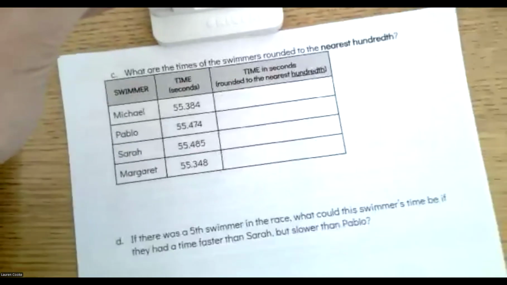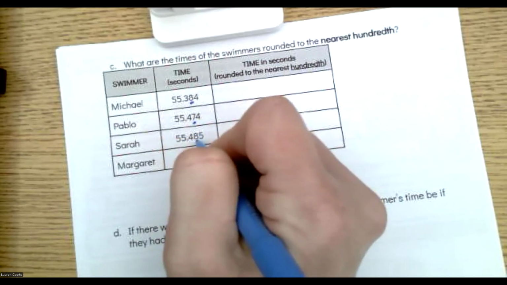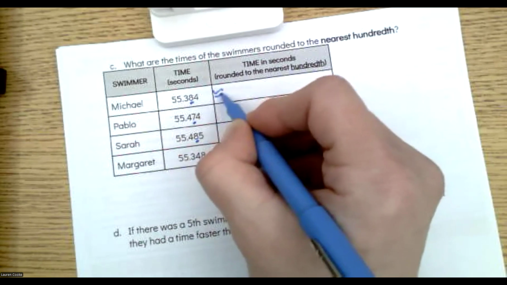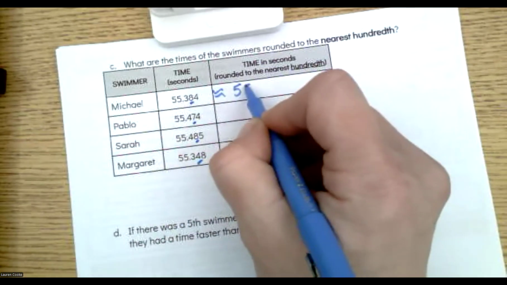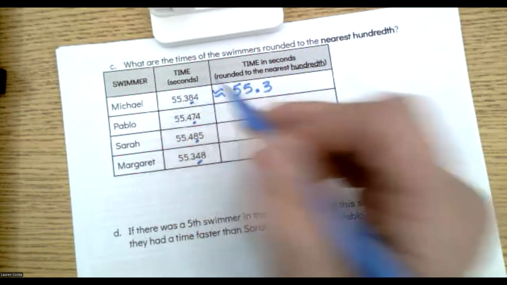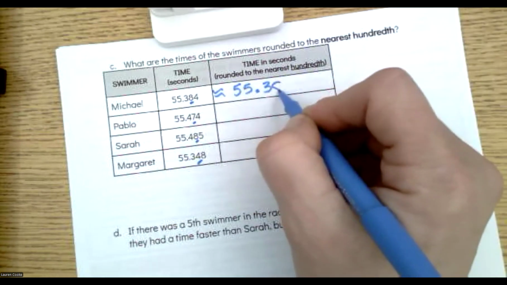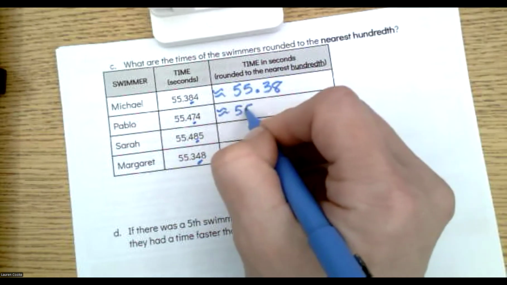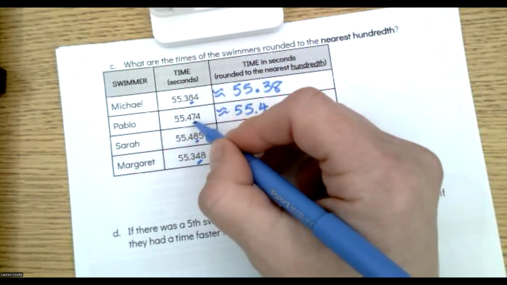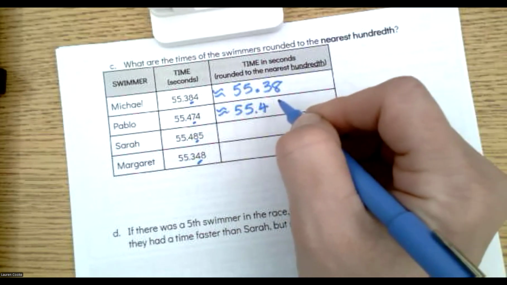All right. What are the times of the swimmers rounded to the nearest hundredth? So again, underlining so I don't lose track. Here I'm doing my squiggly approximate lines. 55 stays the same. The tenth stays the same. And then I have 8 hundredths, but 4 thousandths. That's not enough to bump me to the next hundredth. So this stays. My 55 stays the same. So does my 4 tenths. And then I have 7 hundredths and 4 thousandths, not enough to bump me to the next hundredth. So it's going to stay.